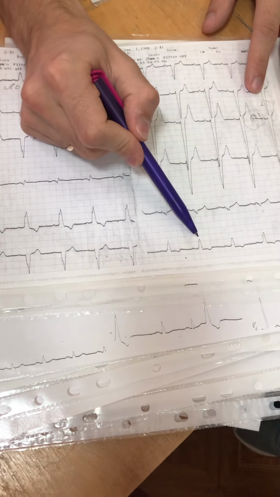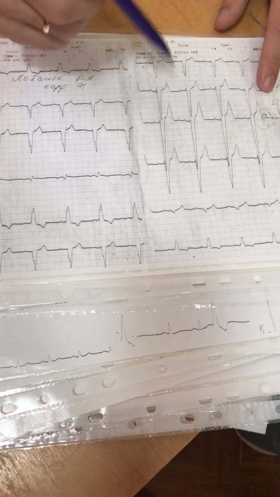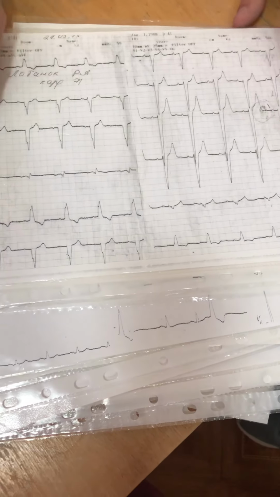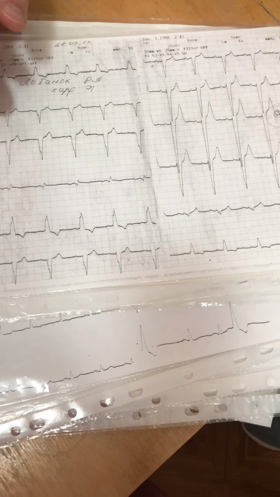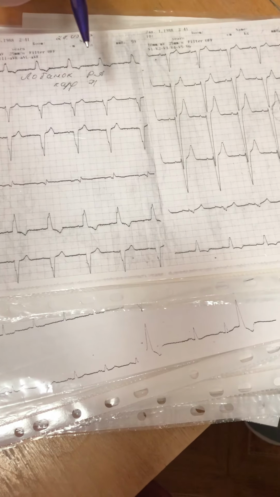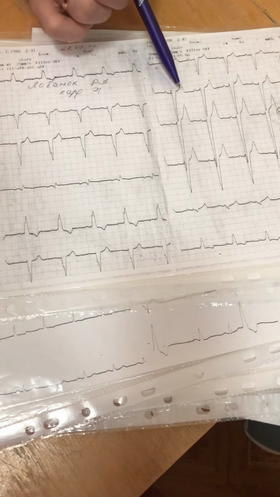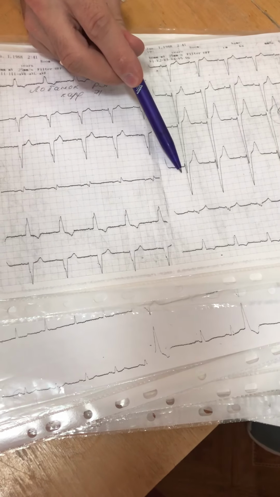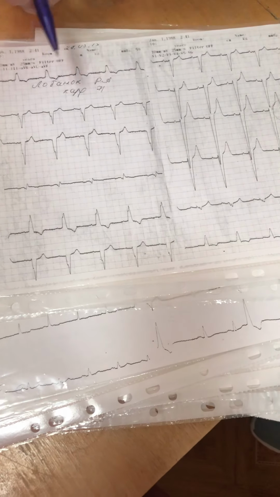Wide deformed complex in V6 and deepest wave in V1. It is a left bundle branch block, but there are ischemic signs. Maybe this patient has a myocardial infarction too. When patient has two signs, it's too difficult to differentiate. But there is a hyperacute T wave, elevation of ST segment in V1, V2, V3, V4. At this moment, the patient doesn't have myocardial infarction, but has an acute coronary syndrome.